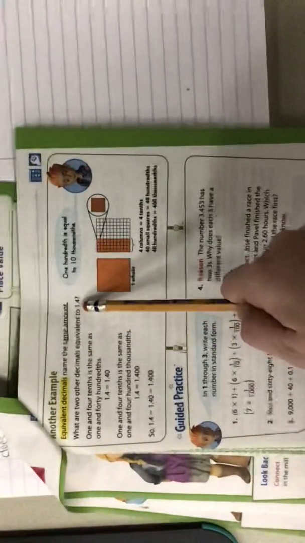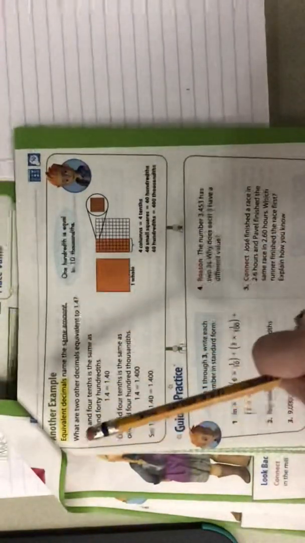So let's flip it over, and let's talk really quick about equivalent decimals. Equivalent decimals are decimals that are the same. Anytime you hear equivalent, and they love to put it on STAAR, equivalent means same. Think of equivalent as equal. They kind of sound the same, right? Because it's the same. So the question says, what other 2 decimals are equivalent to 1 and 4/10?